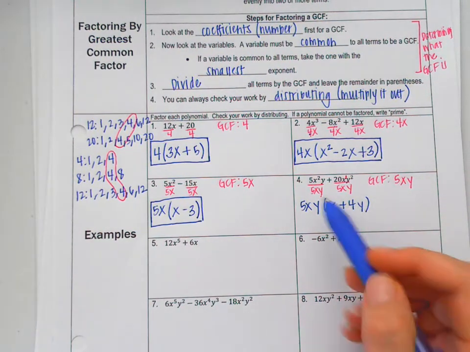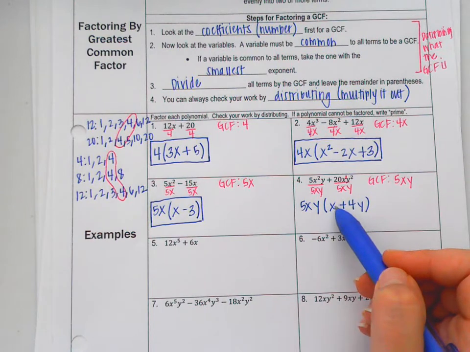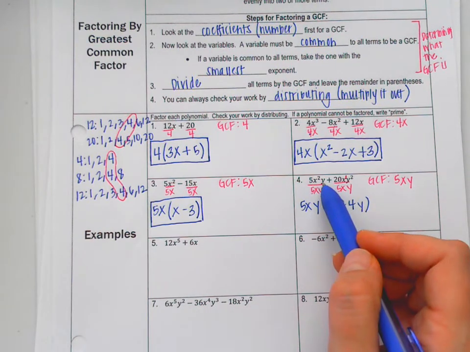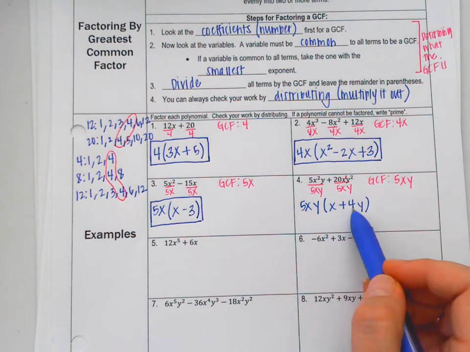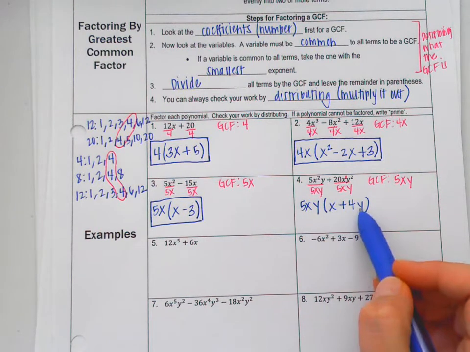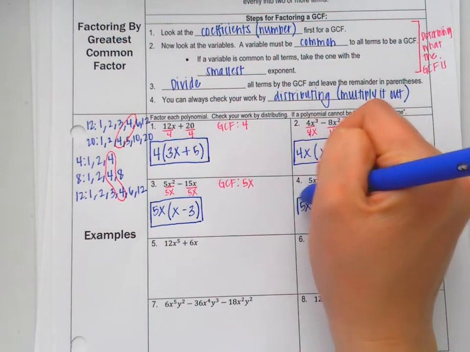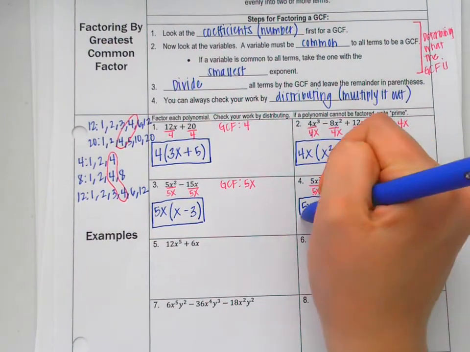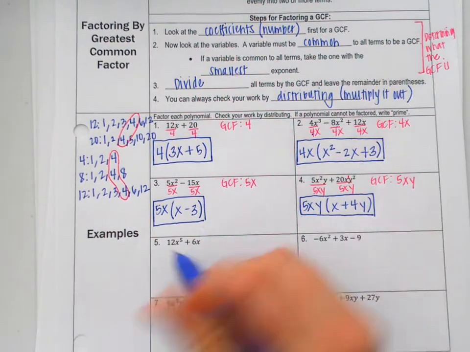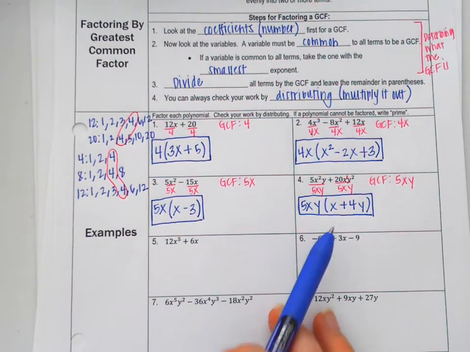And again, you can distribute that. 5xy times x is just 5x squared y, which is just up here. And then 5 times 4 is 20. x comes down. And then y times y is y squared. Okay, so then we'd keep going.